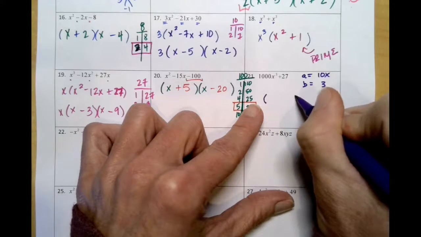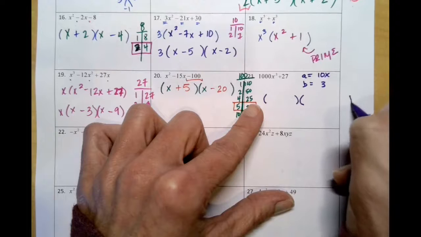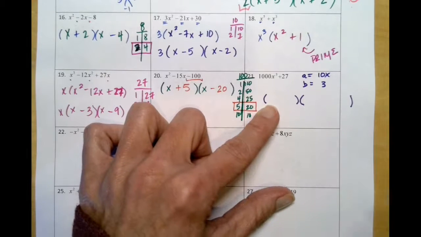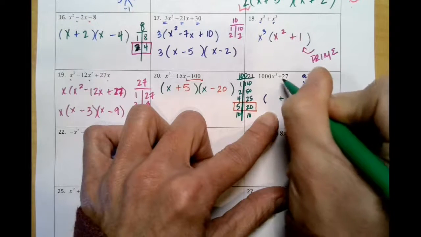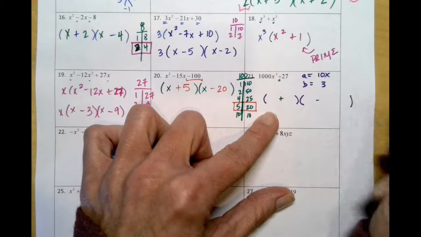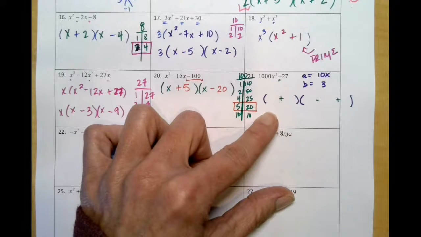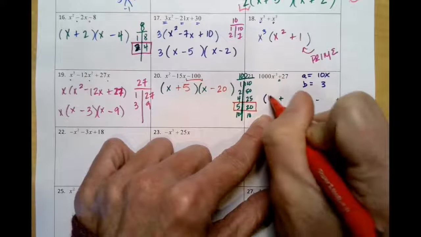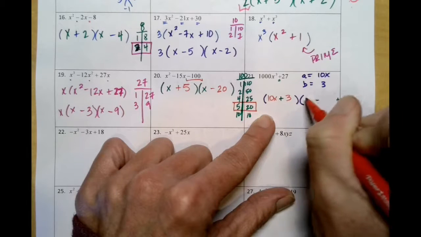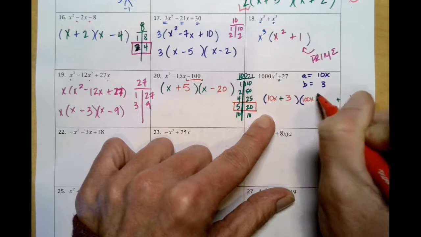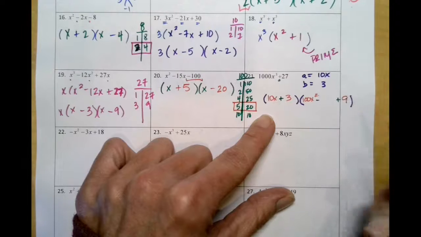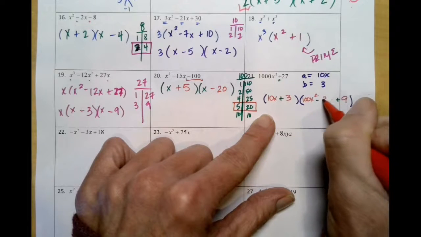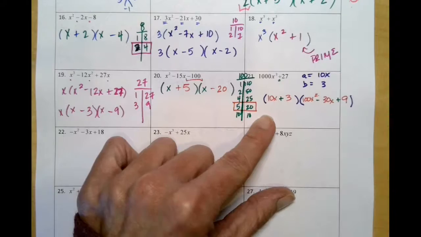I'm going to end up with a binomial and a trinomial pair. My pair is going to have the same sign because of SOAP: same, opposite, and always positive. So I've got 10x and 3 for my A and B, 100x squared and 9, and then 30x for my A times B.